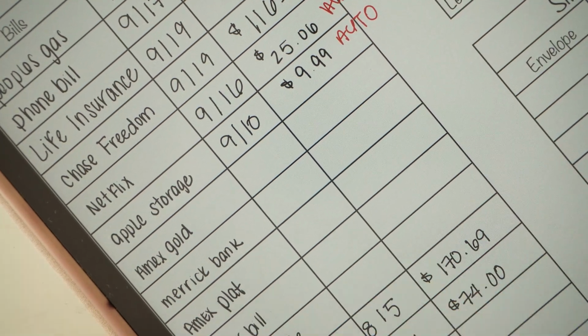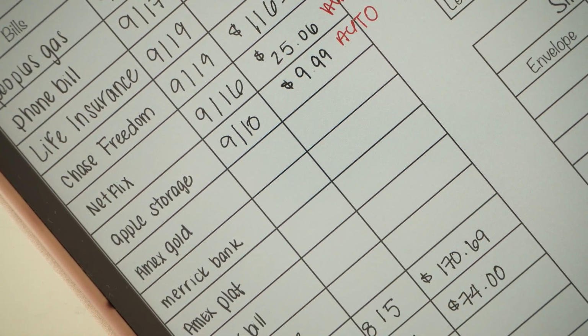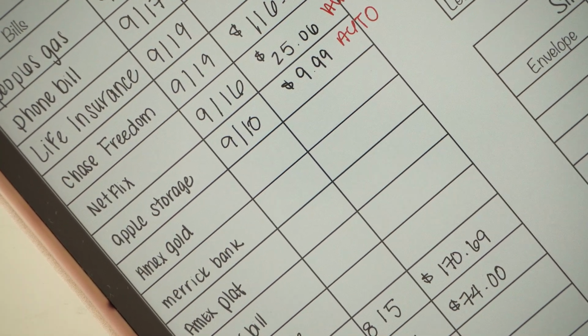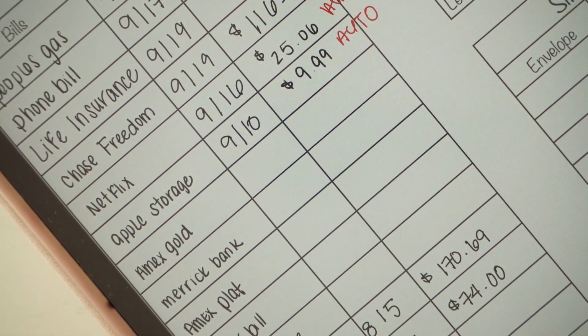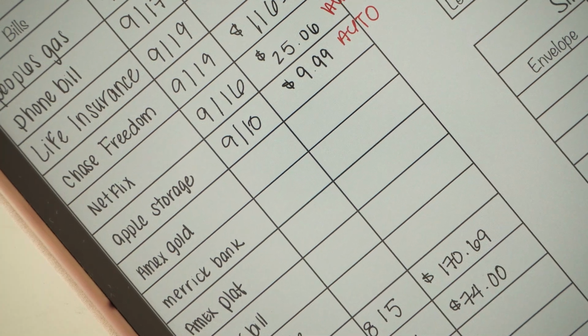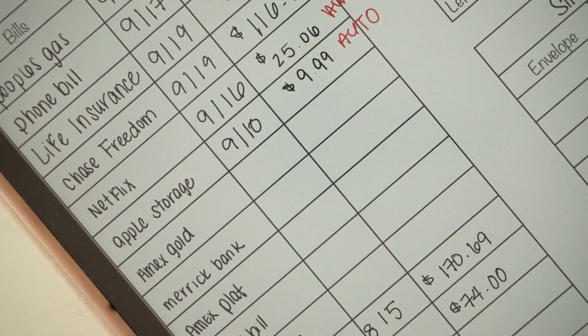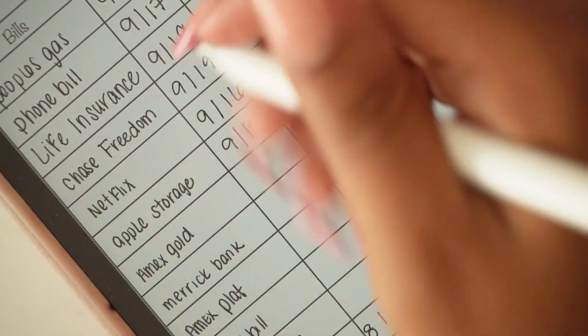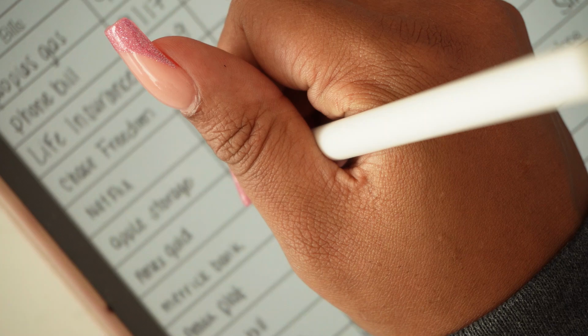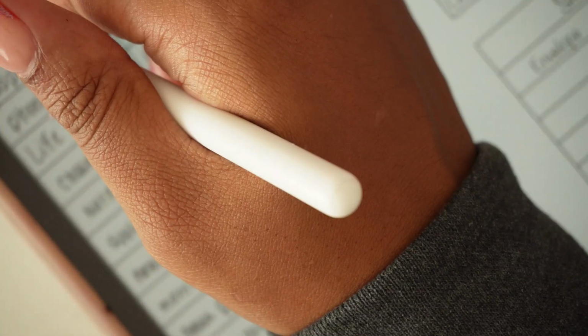Okay, then we have my American Express Gold card. I really need to pay these down. Oh my god. At first I was using them responsibly, and then things just come up, and then I stopped. So now I have a monthly payment on these. So my American Express, I gotta change the color back.